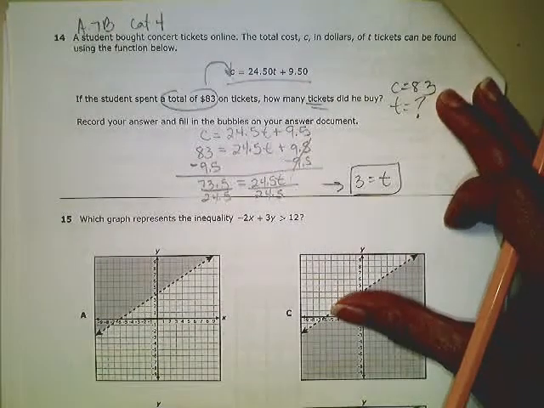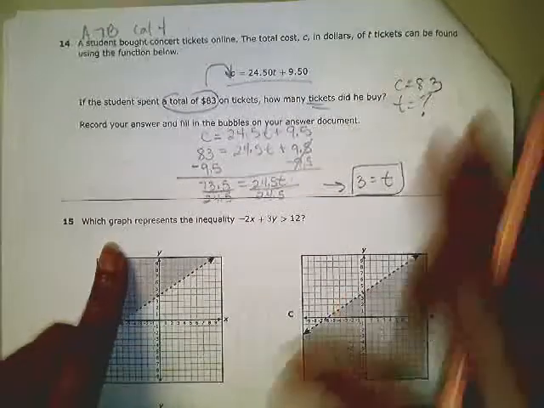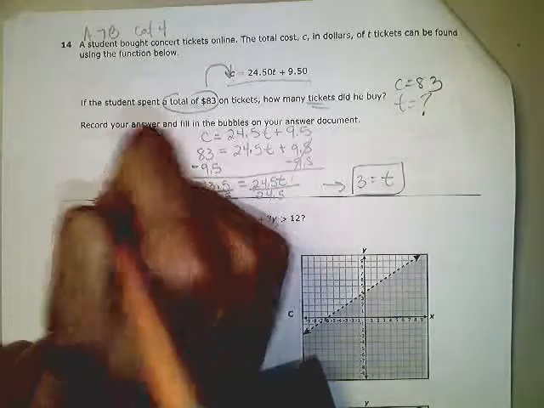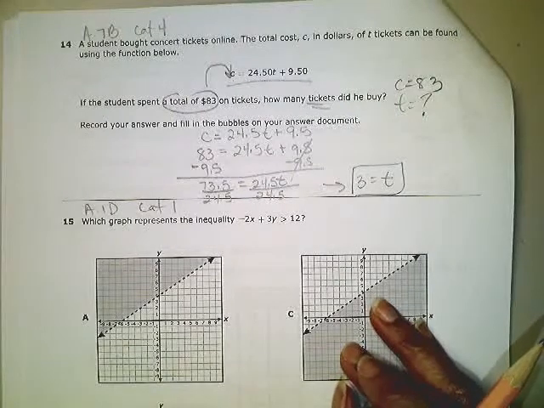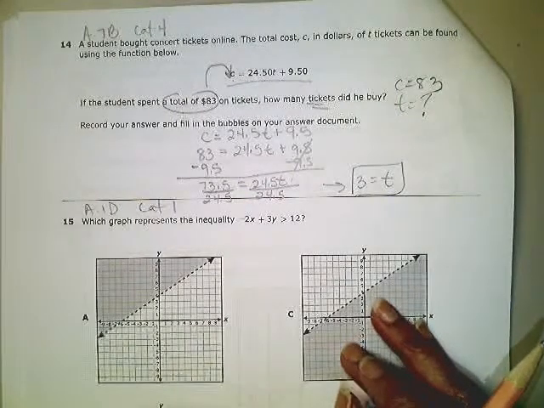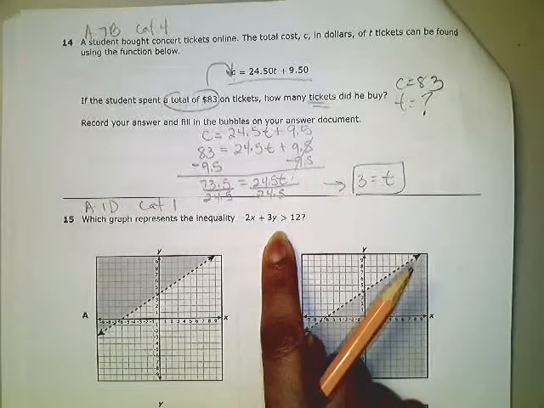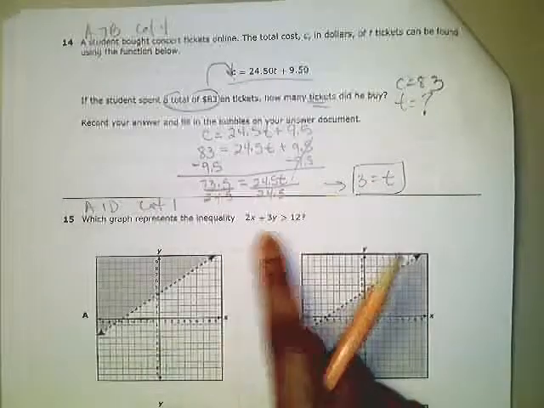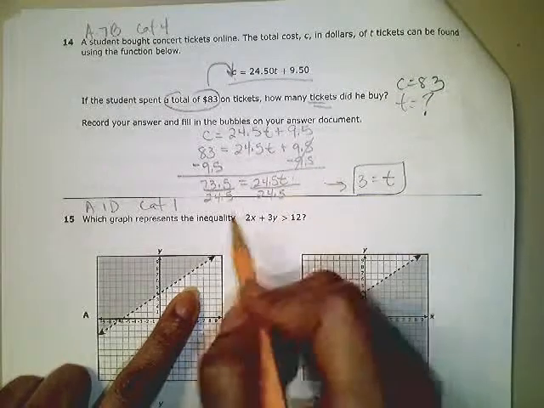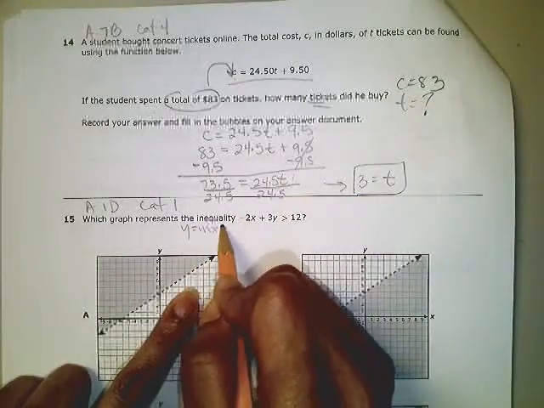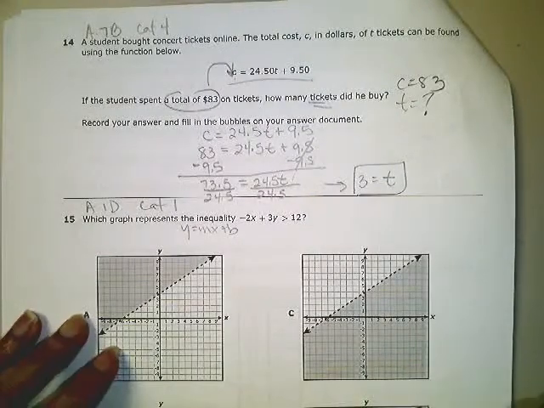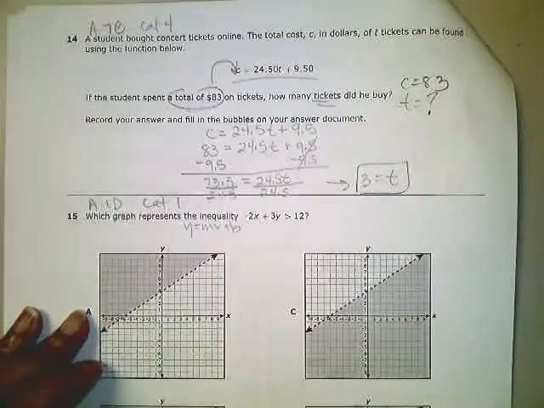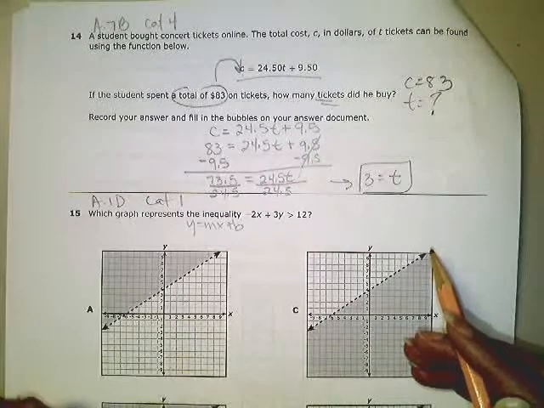All right, 15. This is 8.1D, and the category is 1. This is saying which graph represents this inequality. Well, the first thing I want to do is set this equal to make it look like y equals mx plus b by solving for y. Then I can identify my y-intercept and my slope, and I'll know which one it is. I can also use the calculator to check it.